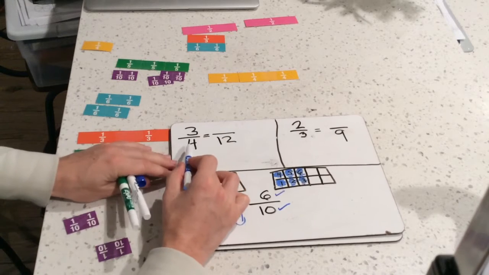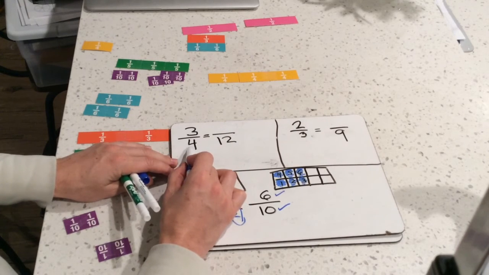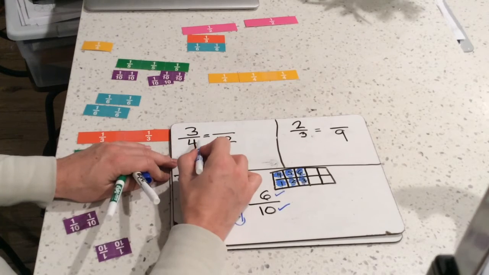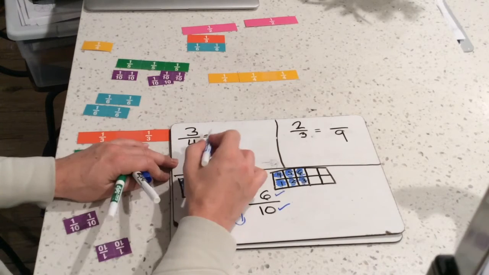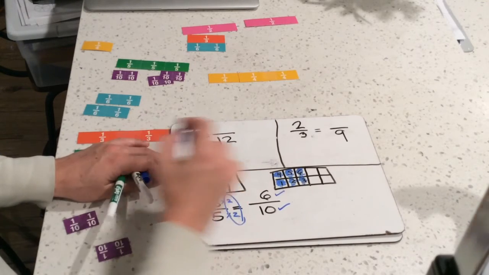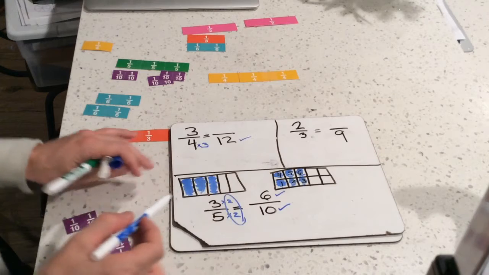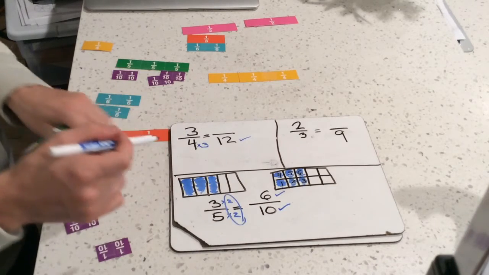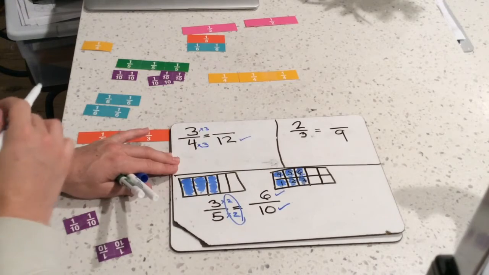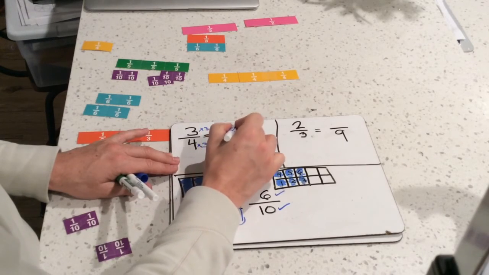So I want to ask myself, how do I go from my denominator's 4, and over here my denominator's 12. So how can I go from 4 to 12? Well, I want to multiply by 3. 4 times 3 is 12. Check mark. If I multiply by 3 on the denominator, I multiply by 3 on the numerator. And 3 times 3 is 9.